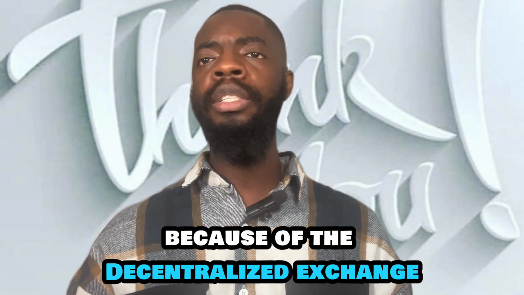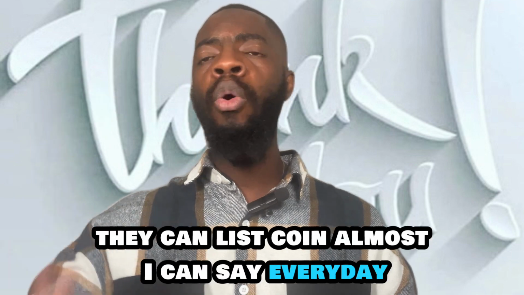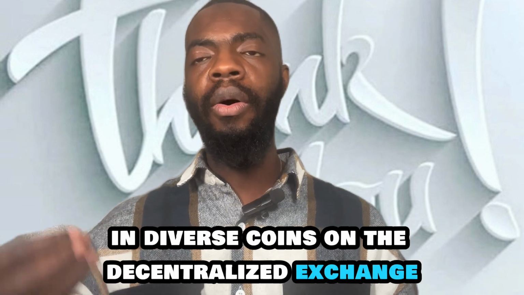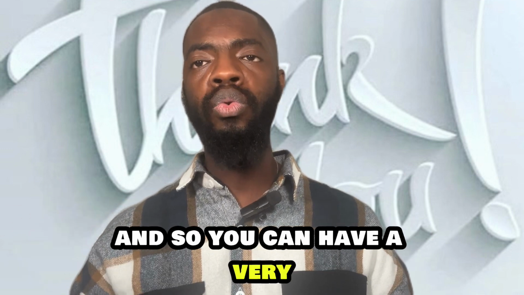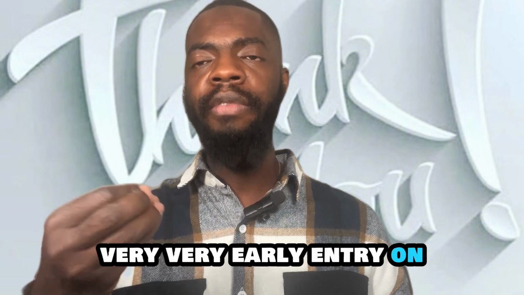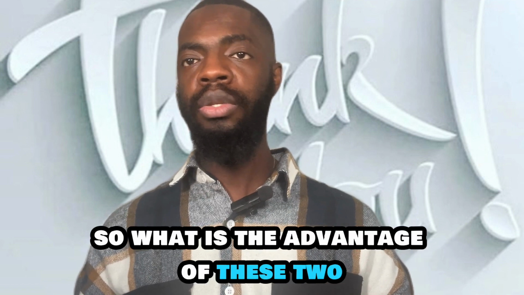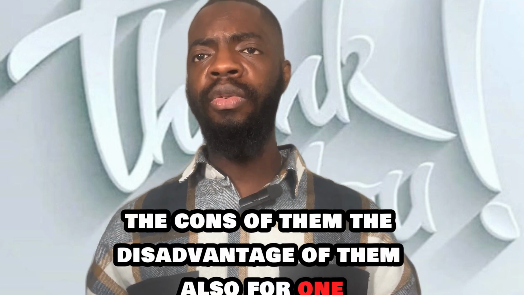Because with the decentralized exchange, they can list coins almost every day, every minute, every hour. So it has diverse coins, and you can have very early entry, unlike on the centralized exchange. So these are the advantages of the two. Now let's look at the cons, the disadvantages of them also.